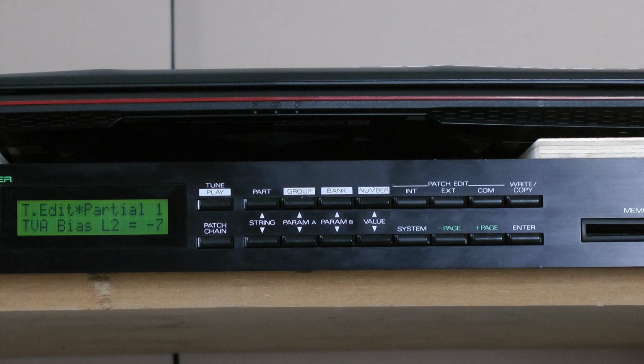This gives you more control over how the envelope of the volume is set.